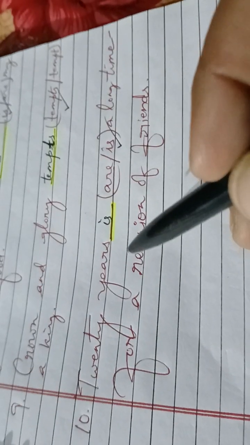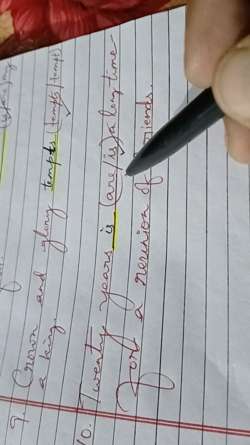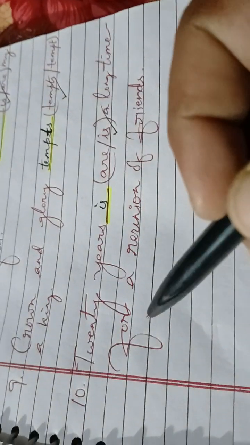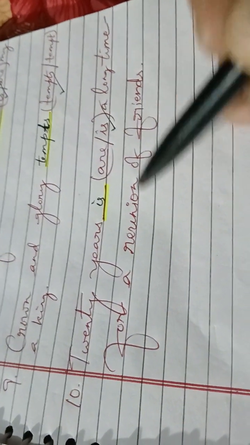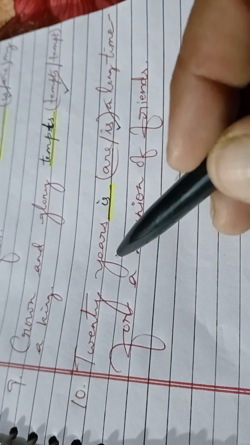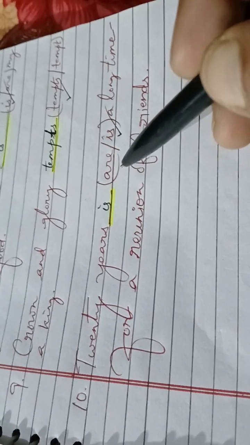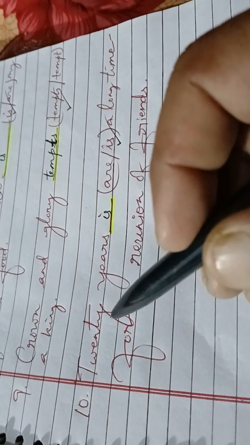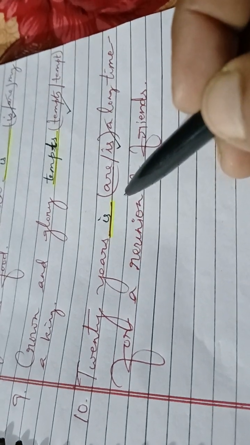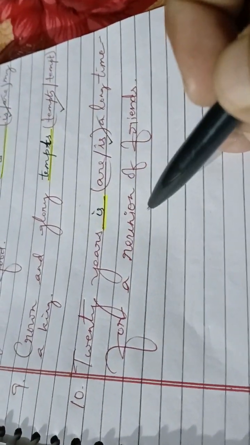20 years, you have two options, are or is, a long time for a reunion of friends. So again, 20 years acts like a unit. So you need to use singular form of verb over here. Consequently, it becomes 20 years is a long time for a reunion of friends.